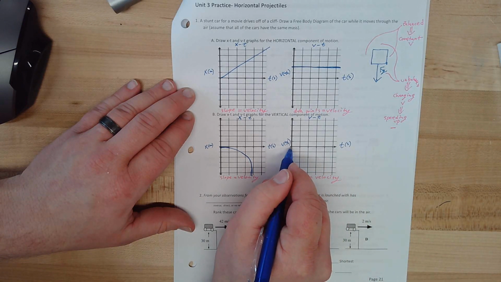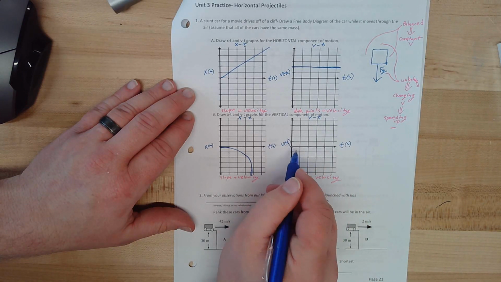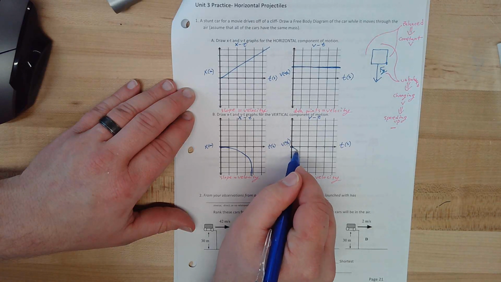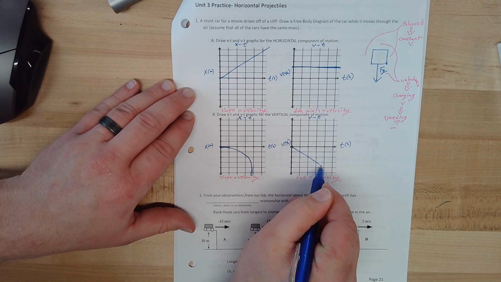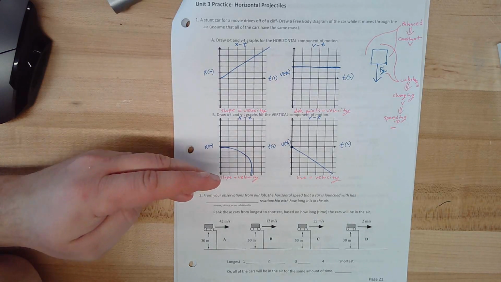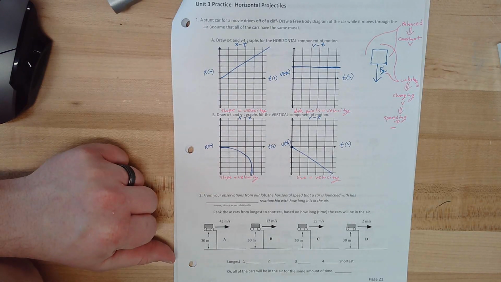Up here, right as that car drives off the cliff, it's not moving up or down at all as it leaves the cliff, but after it's in the air, it's going to fall, and our velocity is going to get more and more negative. These are going to be what the xt and vt graphs look like for the horizontal and vertical components of any horizontal projectile's motion. The slope might be a little bit different in some cases, but overall, these are the shapes you're going to be looking at.